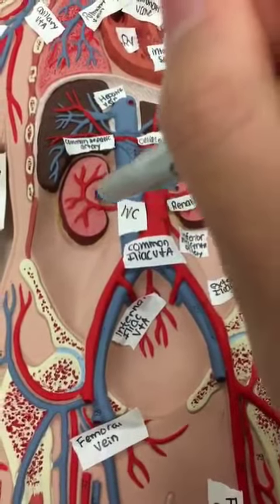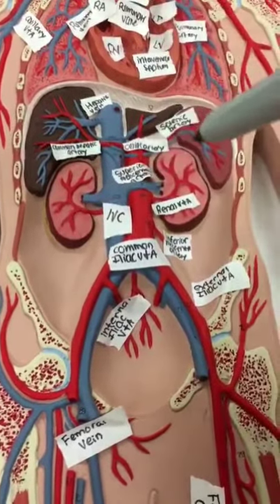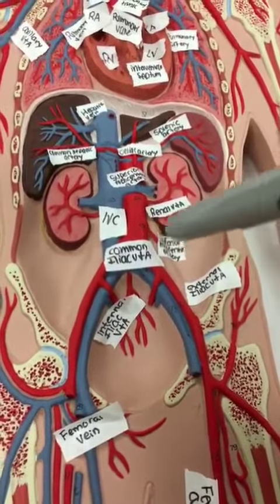Then for the kidneys, it's really easy to tell. We have the renal vein and artery. This is our superior mesenteric artery. And this is our inferior mesenteric artery.